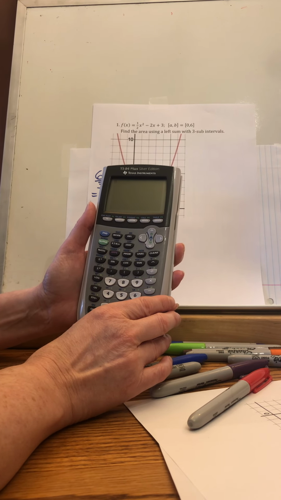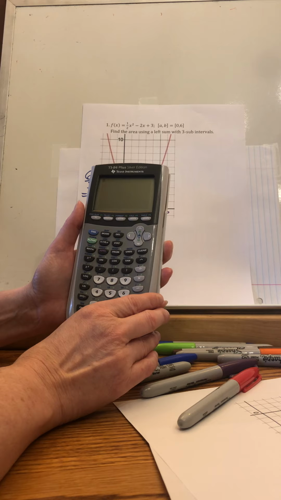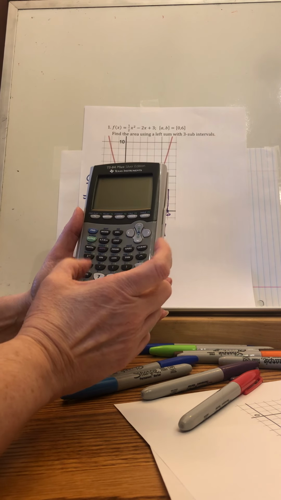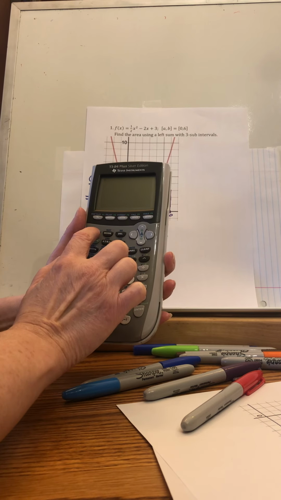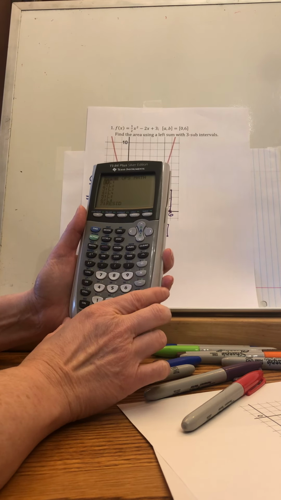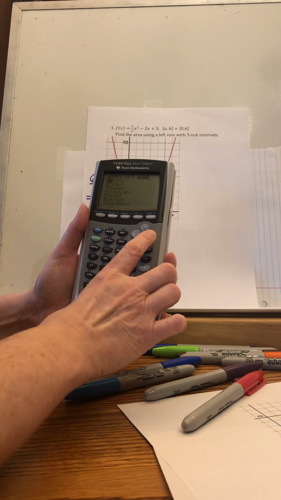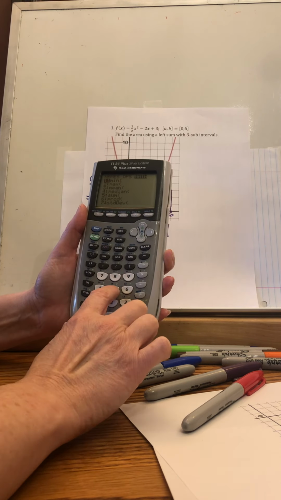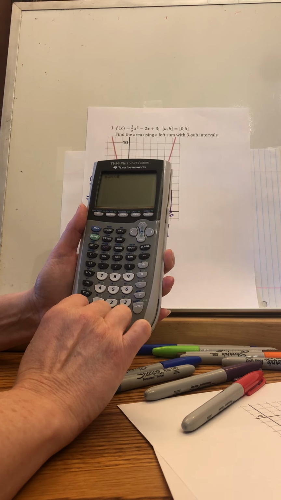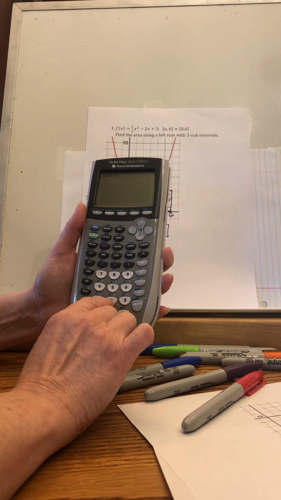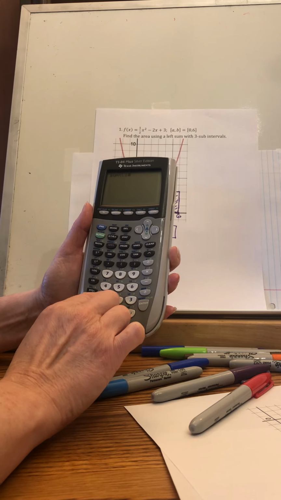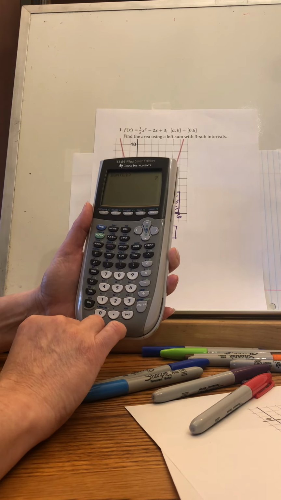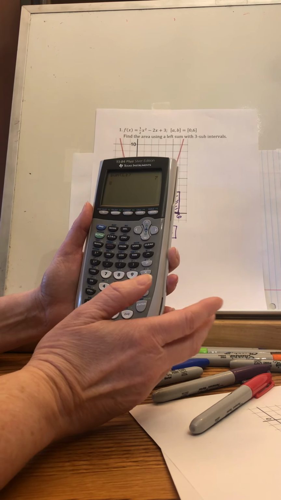You want to total up the values in list 2, so I can simply double it, multiplying by the base length in this case. I'm going to hit second stat, go over to math, and I want to do option number 5. That will sum my list 2. List 2 is above number 2. Second L2, close the parenthesis, I sum it, I get 7, which is what we thought.